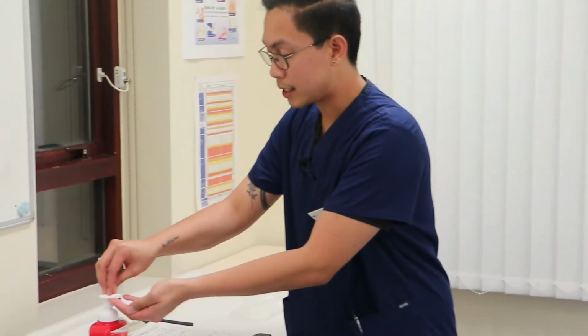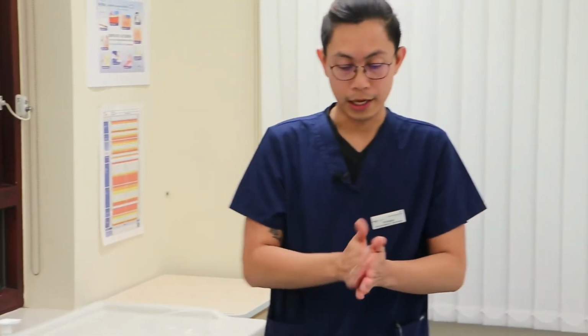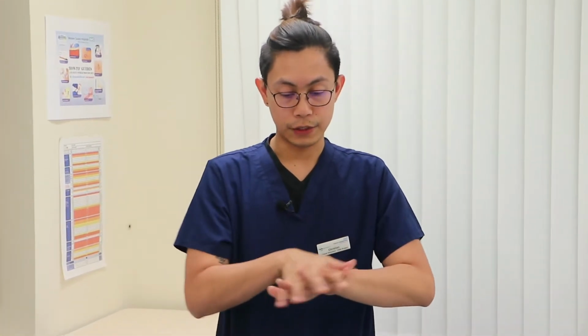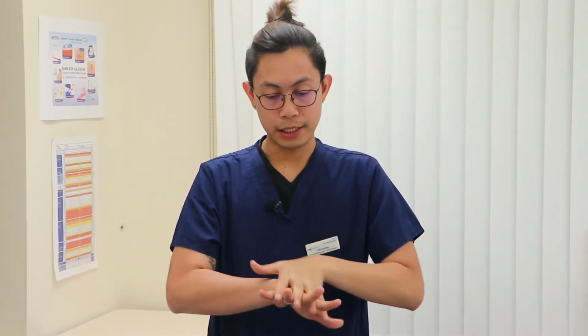moments. So now I'm going to perform hand washing for 20 to 30 seconds by getting an ample amount of the product in my hand. Start rubbing palm to palm. Back of my hands with my fingers interlaced. Vice versa. Palm to palm with my fingers interlaced.